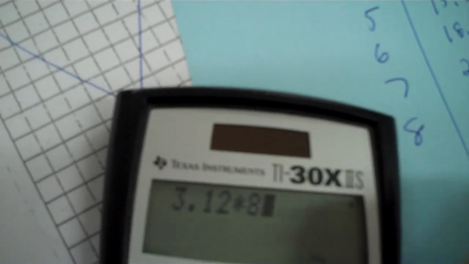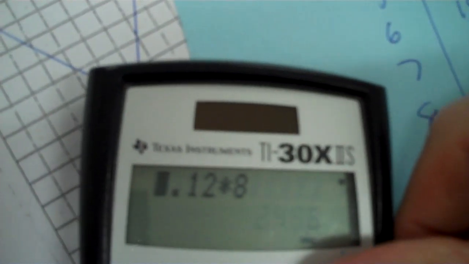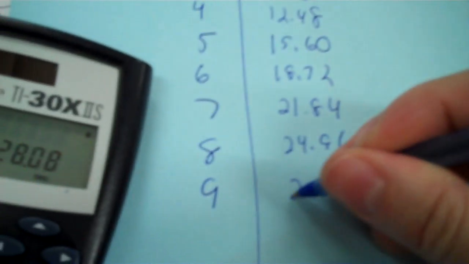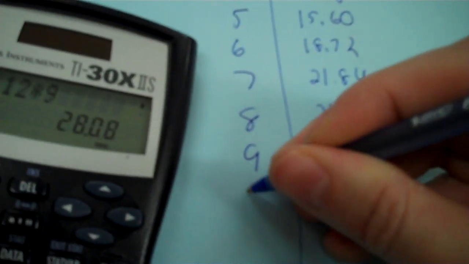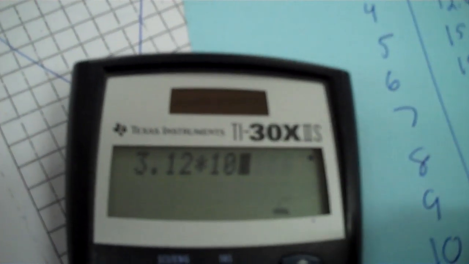Okay, we're still not even close to being over 40, so we can keep buying gas. 8, 24.96. 9 gallons is $28.08. Keep buying it. $31.20.